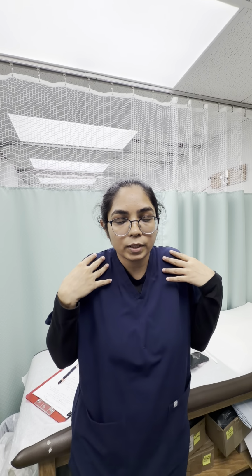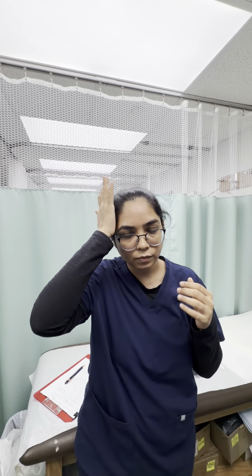If the palate is symmetrically elevated and the uvula is in the center, then 9 and 10 are intact. And for the 11th, the spinal accessory nerve, I will ask the patient to shrug the shoulders, and I will resist it downwards, and then rotation of the head, and I will resist from the side. If the patient is able to do that, then the 11th is intact.